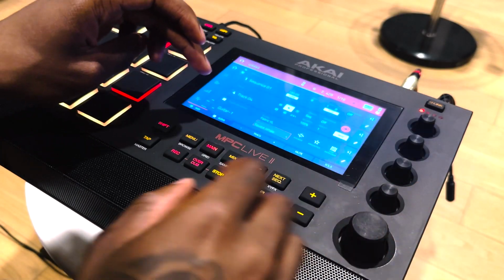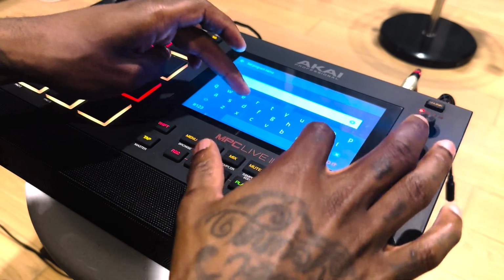Square Well. There we go. And we're going to just rename that lead. Staying organized is a must on an MPC.